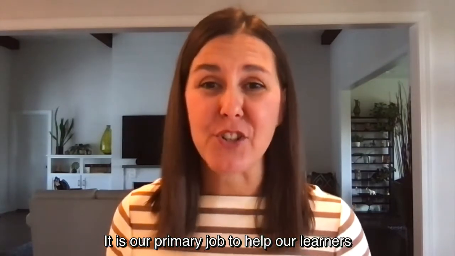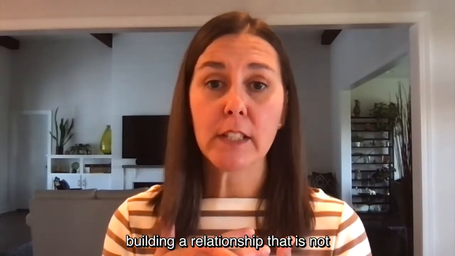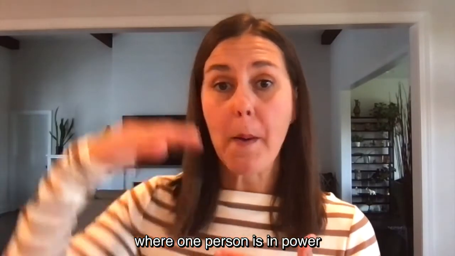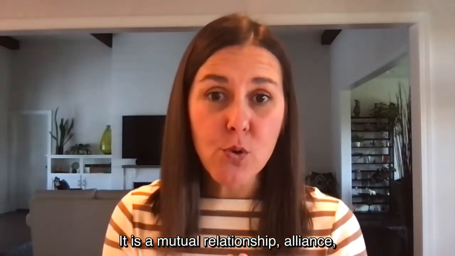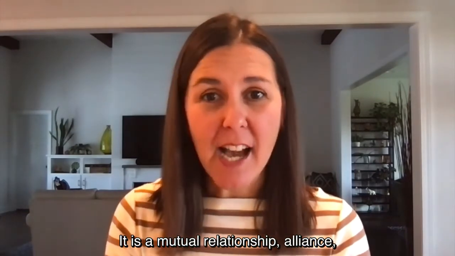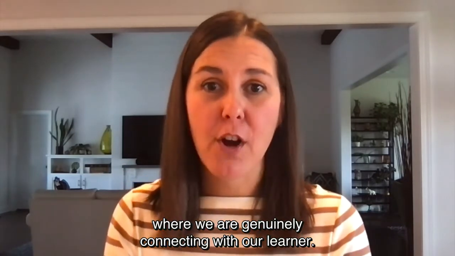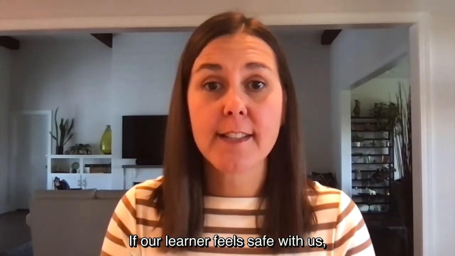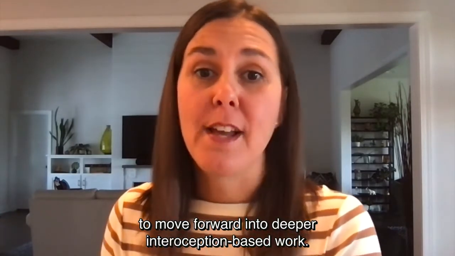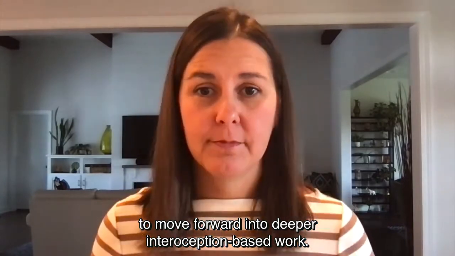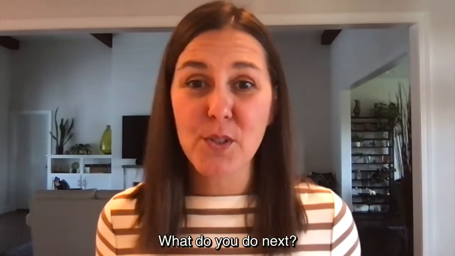It's our primary job to help our learners to feel safe with us. Building a relationship that is not where one person is in power and dominating over the learner. It is a mutual relationship, an alliance, where we are genuinely connecting with our learner. If our learner feels safe with us, they will be more apt to feel safe enough to move forward into deeper interoception-based work. So now you have the first three foundational best practices in place. What do you do next?